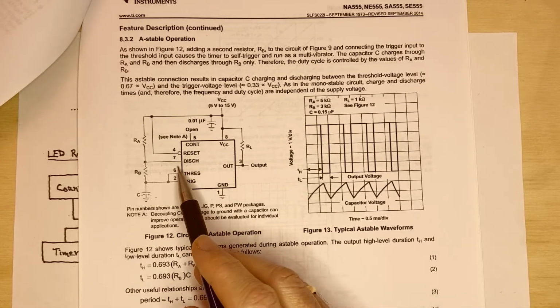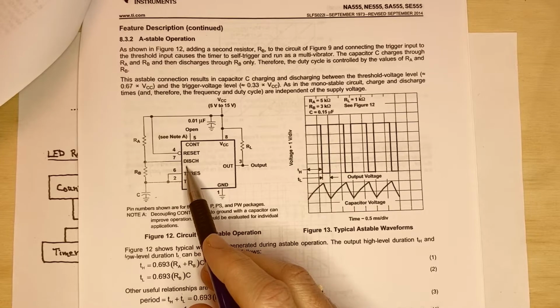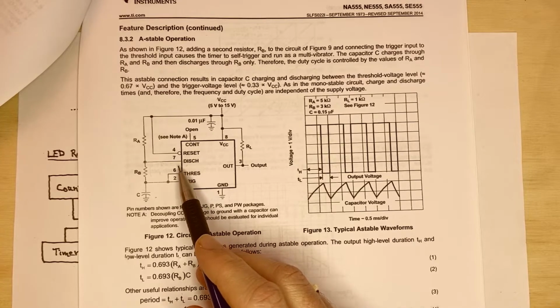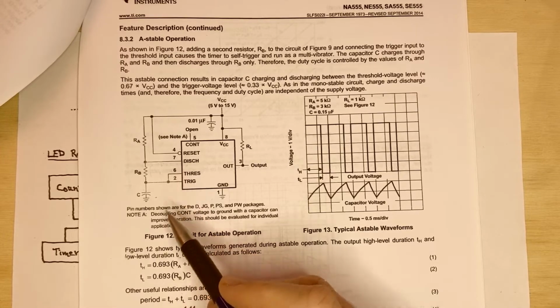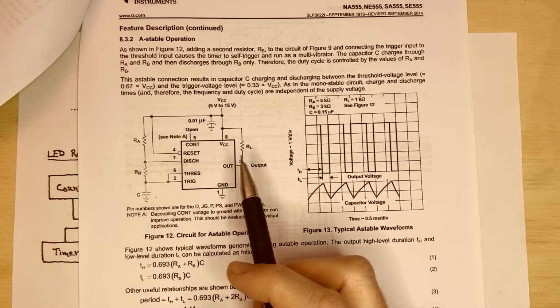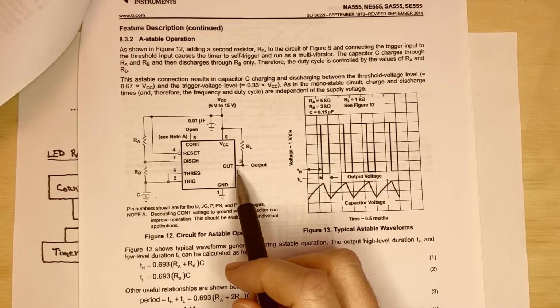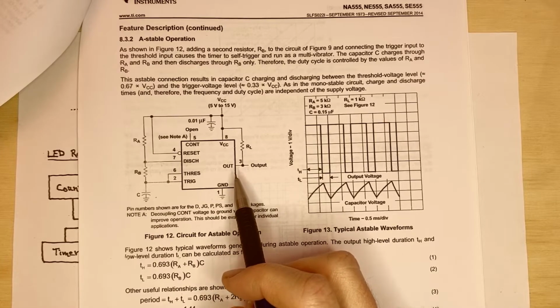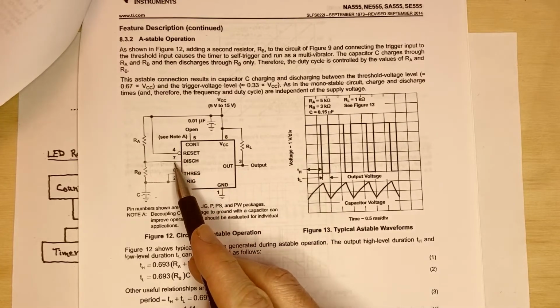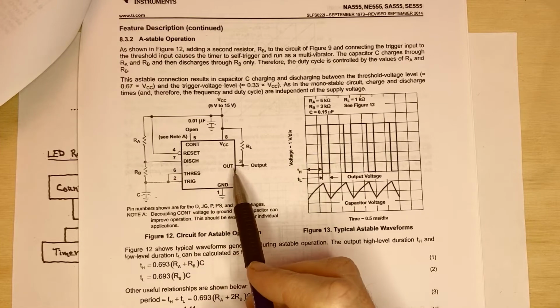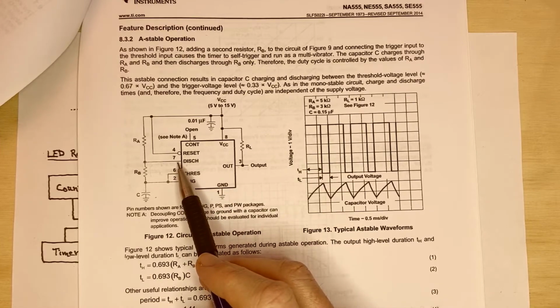Pin 7 here is called the discharge pin, and this is a very interesting pin. What happens in this pin is that at pin 7, it alternates between an open circuit and a short circuit to ground, depending on the output here at pin 3. So if the output is high, then pin 7 is an open circuit, and if the output is low, well, pin 7 is a short to ground.